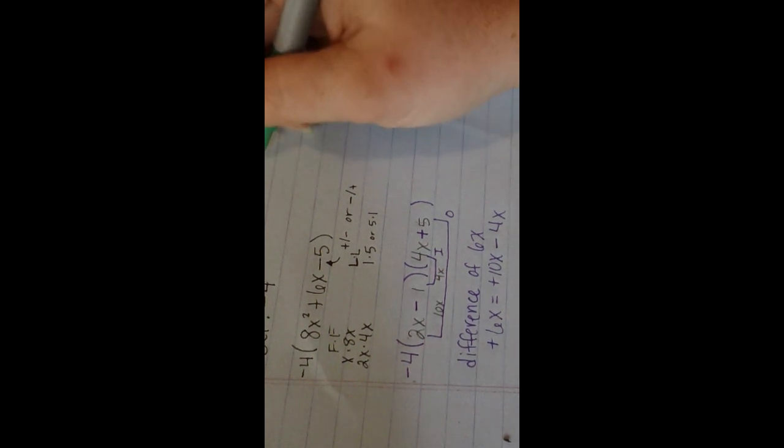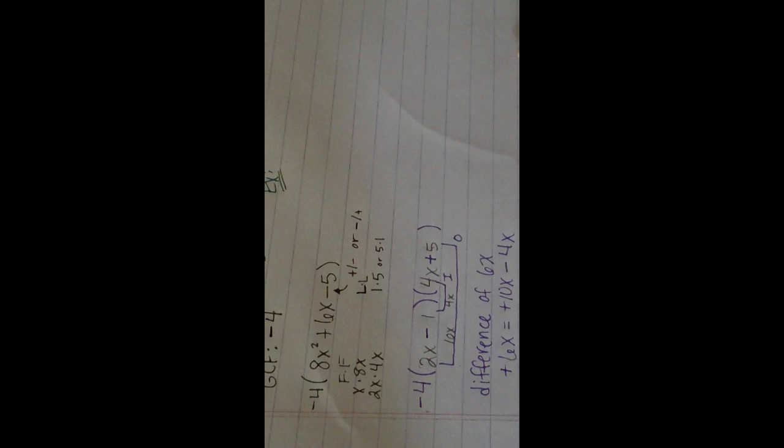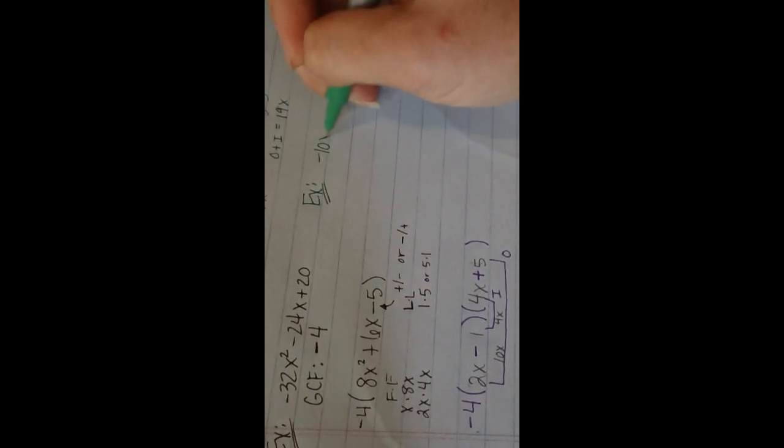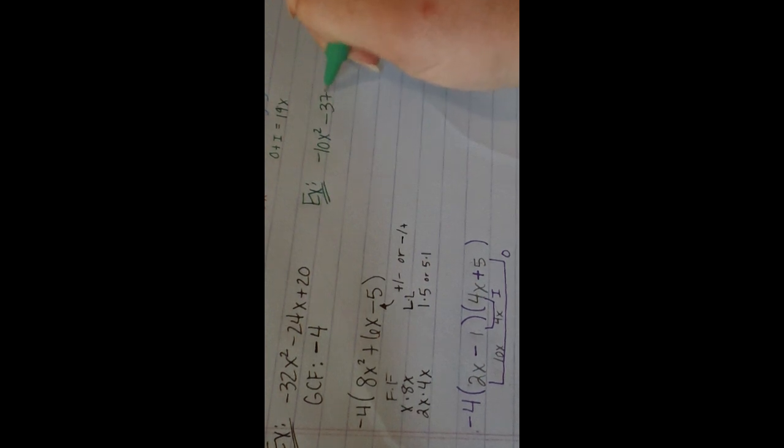I know this seems like it takes a really long time to factor one problem, but I promise you, the more problems that you factor, the better you're going to get at guessing what's going to work the first time off, so it takes less and less time with more practice. Or some people are just lucky and they're just really good at guessing the first time.